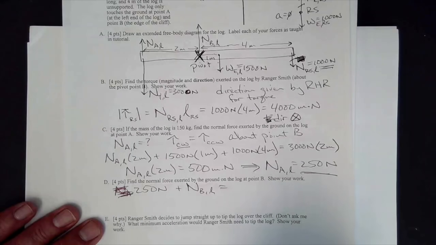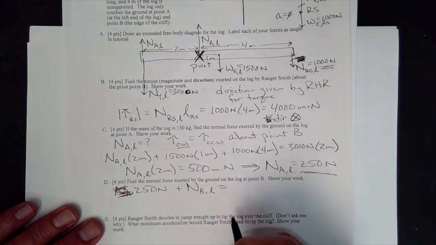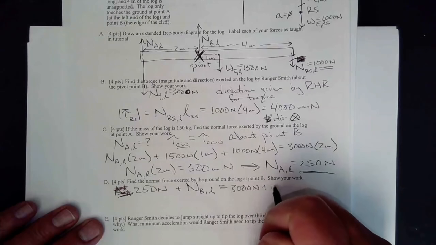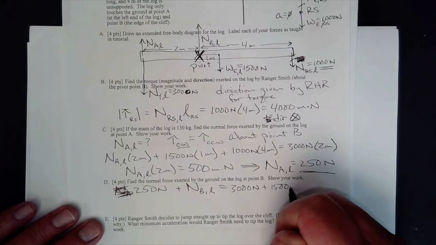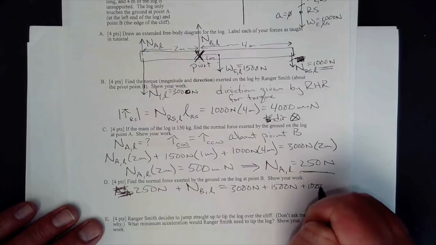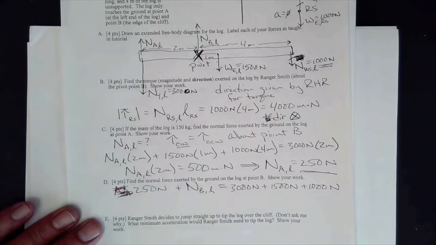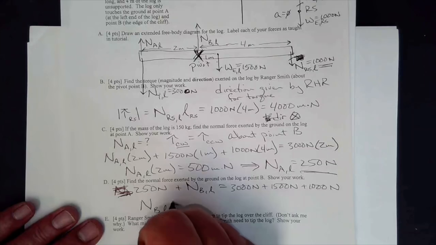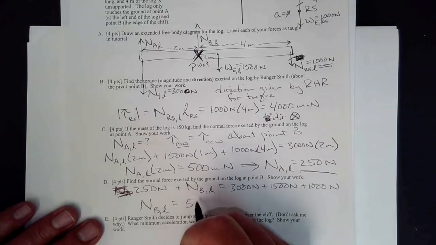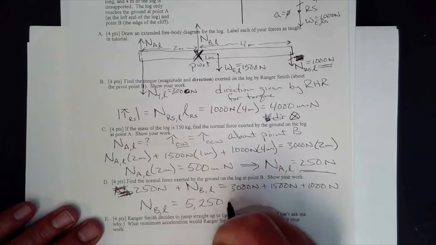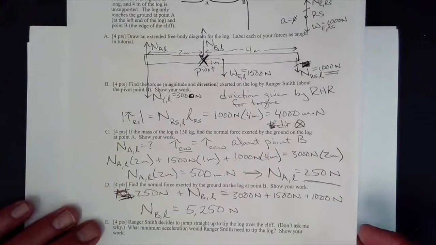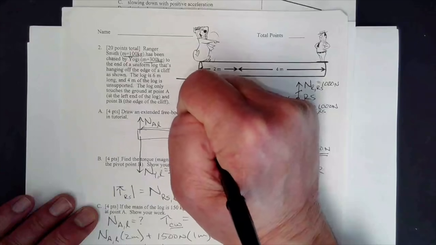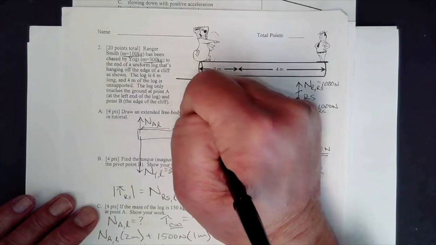That has to balance all the force down, which would be 3,000 from Yogi, 1,500 from the log, and 1,000 from Ranger Smith. And that's going to give me a normal force by B on the log of 5,250 newtons. Yikes. So I really didn't draw this arrow long enough. That should be a little bit longer.